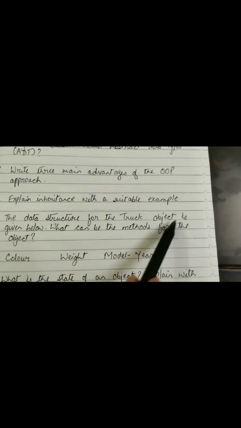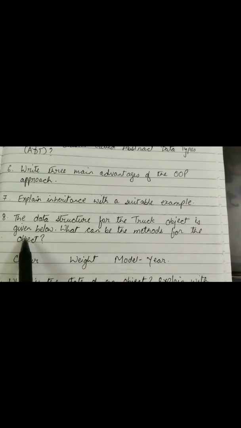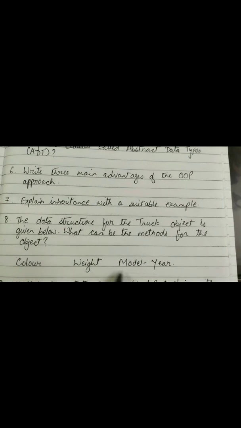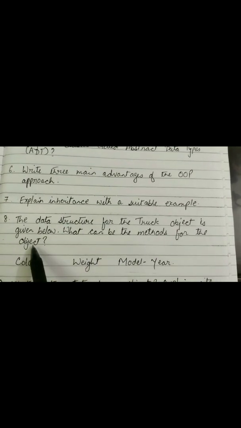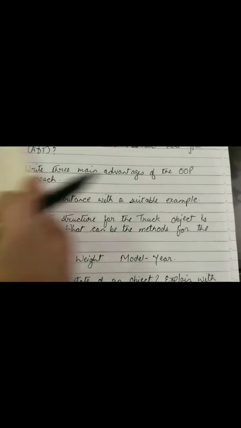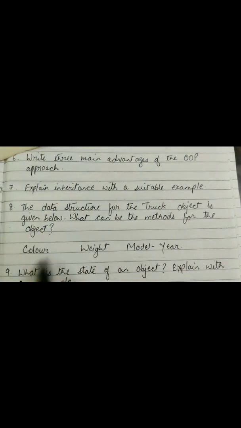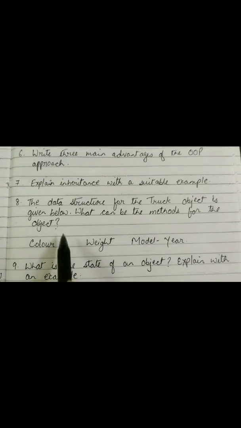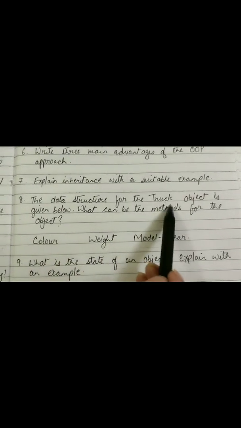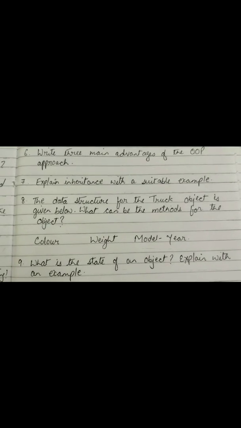The data structure for the truck object is given below. The truck is your object, and the data structure is given here. What can be the method of the object? So here you can say that your method is vehicle. Vehicle is your method, the object is your truck, and these are the data structure of the object called a truck.